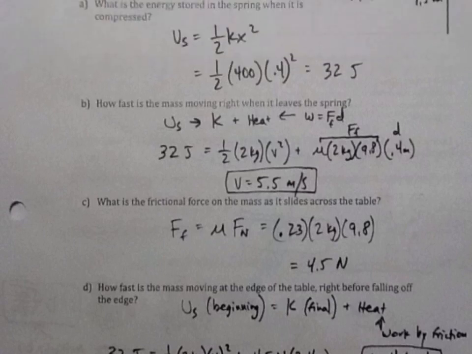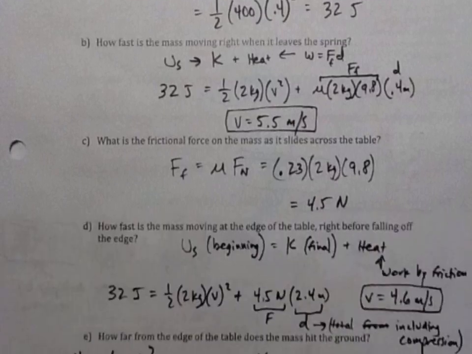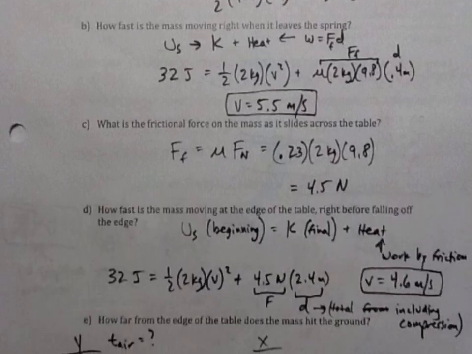If we look up at the initial diagram here, we see that the 2 meters is really from where the mass leaves the spring. Well, again, I started this problem when the spring was compressed with the mass attached to it. So I have to add that little bit, that 40 centimeters, 0.4 meters, to the total distance that it slides to the point where it reaches the edge of the table.